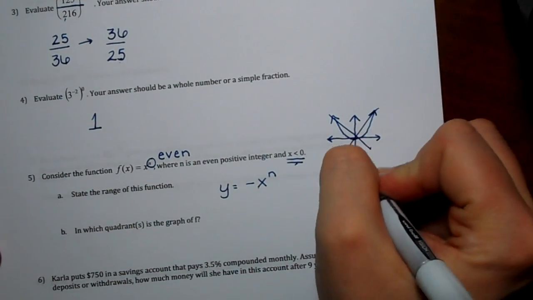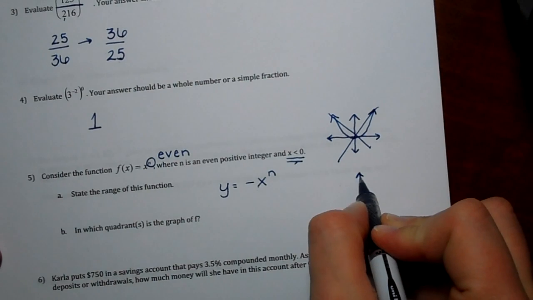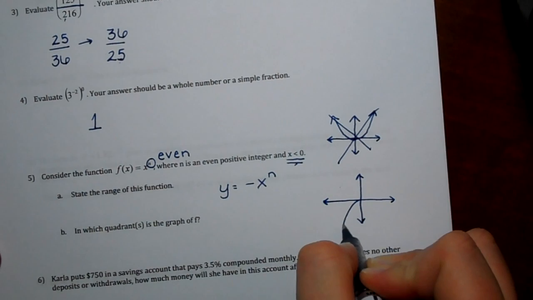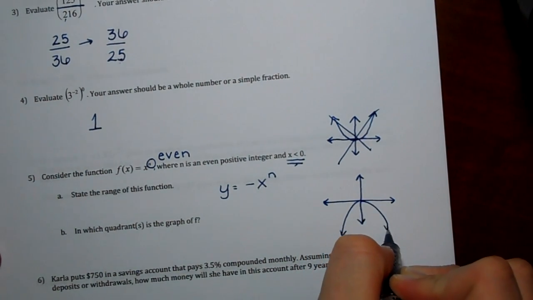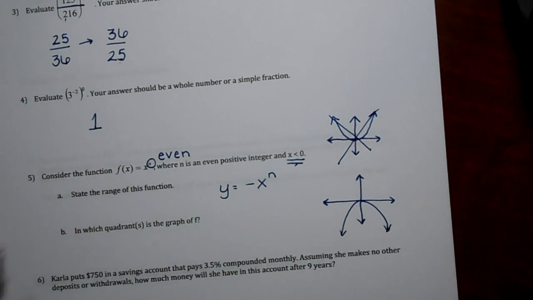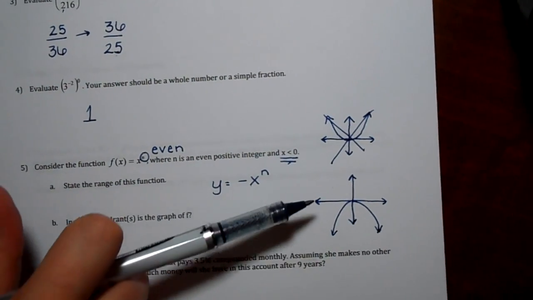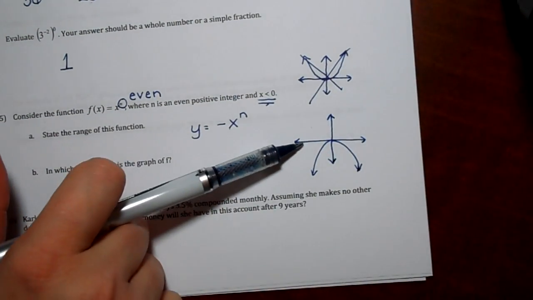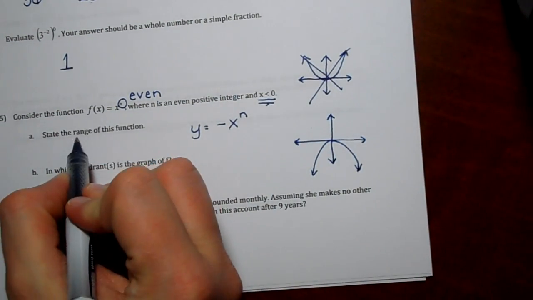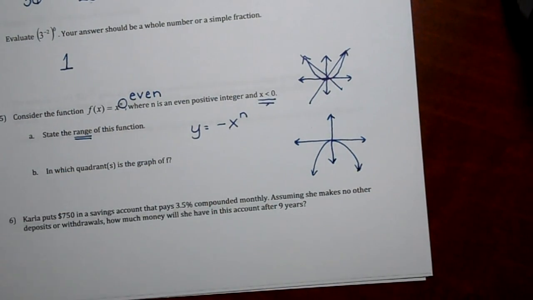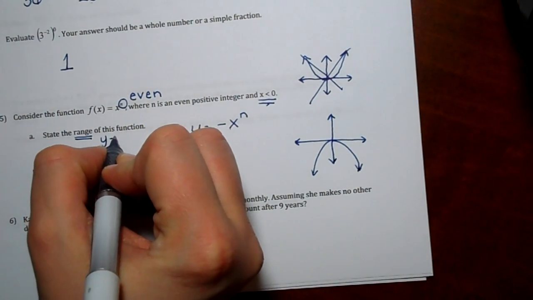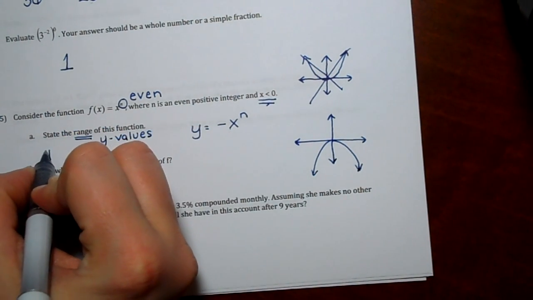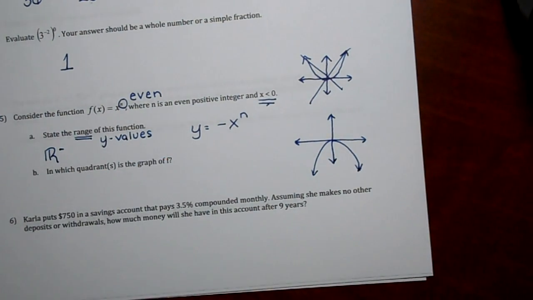So really, instead of looking like this, this graph will be flipped over. It will look like this. So the range for this function, you'll notice all of the y values are down here below the axis. They're all down below the x-axis. So these are all negative y values, and that's what this is asking. If it's asking for range, that means it's asking for y values. So I would say here that my y values are all negative real numbers.